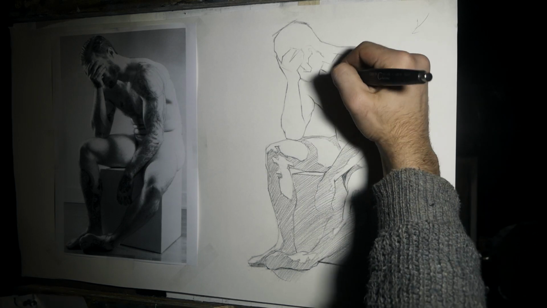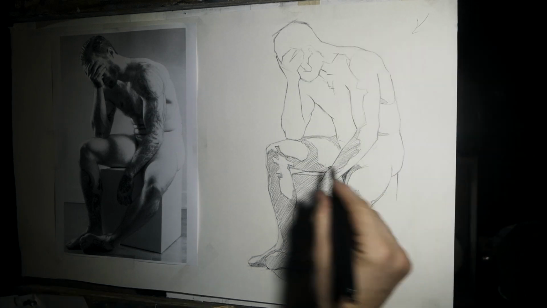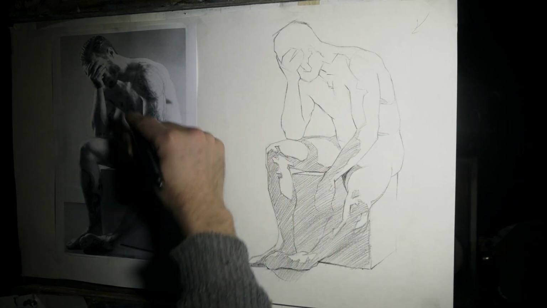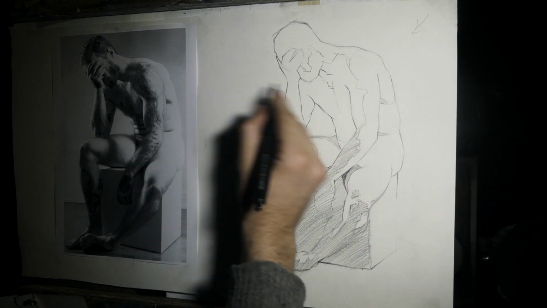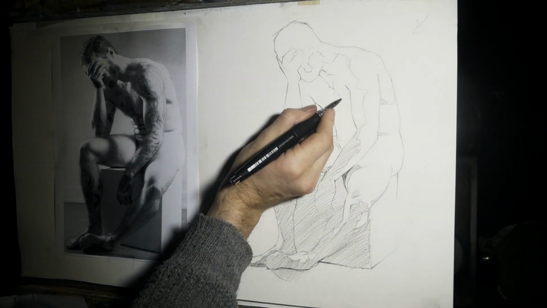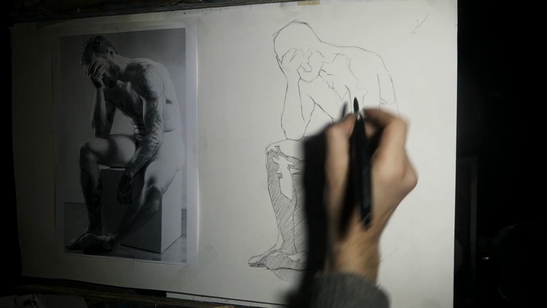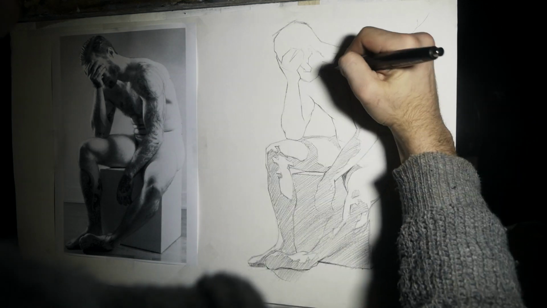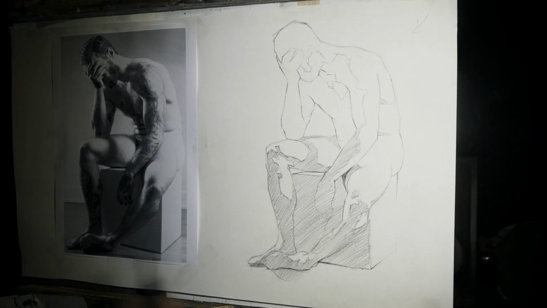Then we've got this little cut back here that shows us, through that edge of the shadow, where the cleft between the pectorals is. Then again, a sliding shadow shape that drops down to about here, and finally goes something like that.